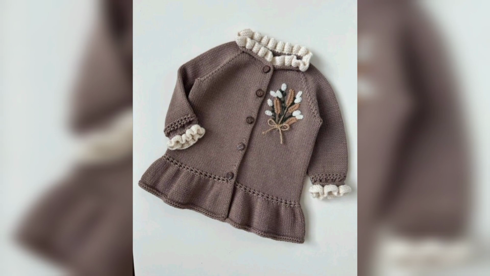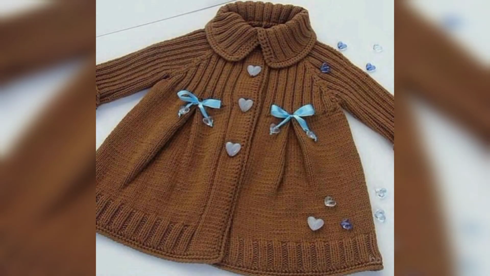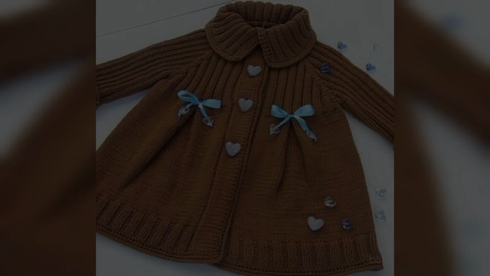Do you like these crochet free patterns? Check out the crochet pattern collection below. This is a pattern for a beautifully designed, amazing collection for you.